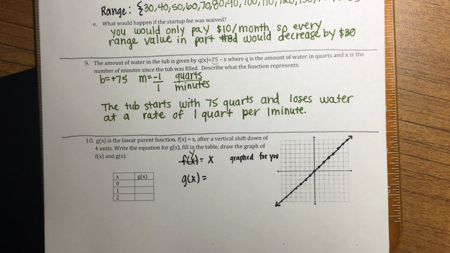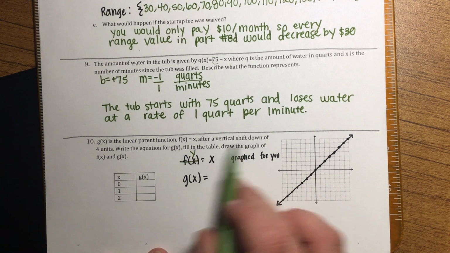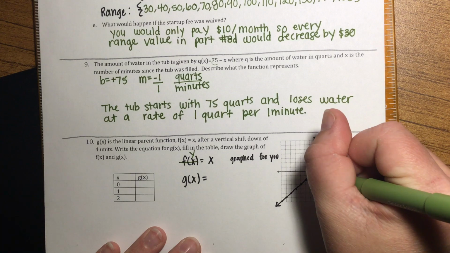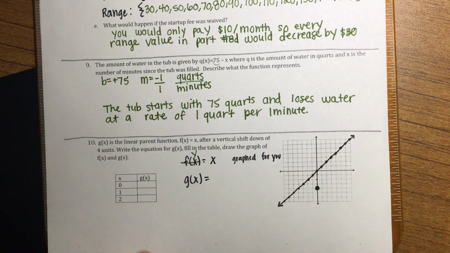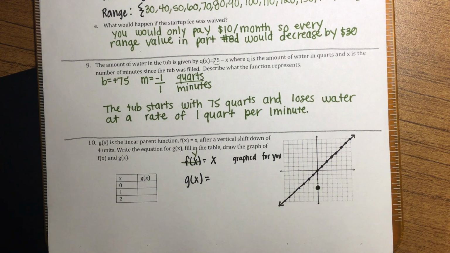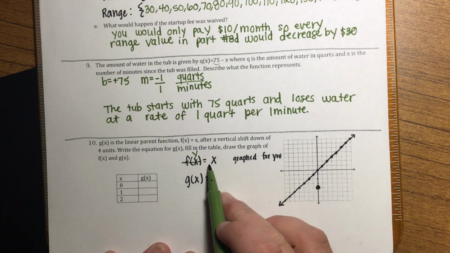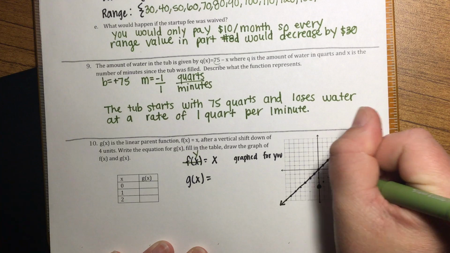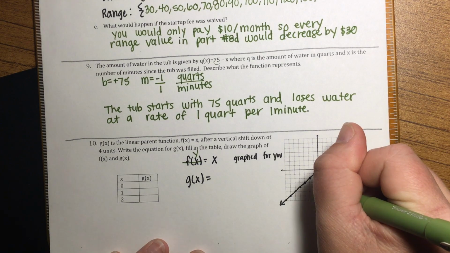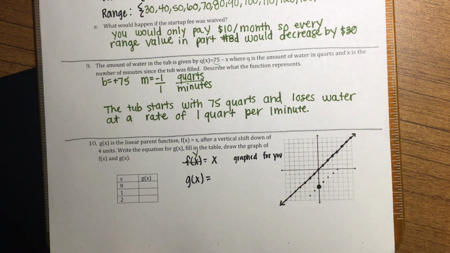So now I've got to evaluate the information given to us. It says I'm just going to shift down 4 units. So I go down 1, 2, 3, and 4. Okay? So it doesn't tell me anything about my slope being different. It just says a shift down. So my slope should still be 1 over 1. So I go up 1 over 1, up 1 over 1, up 1 over 1, up 1 over 1. Conversely, here I'll go down 1, left 1, down 1, left 1, all right, in order to draw my line. So now let's go ahead and look at that.